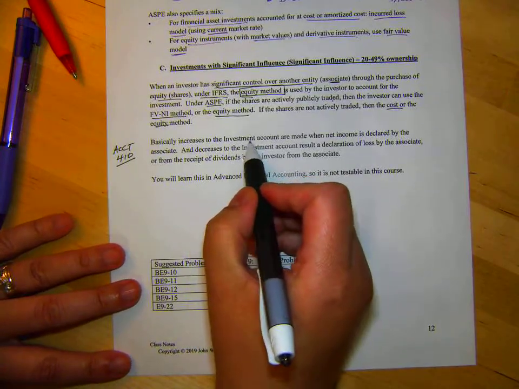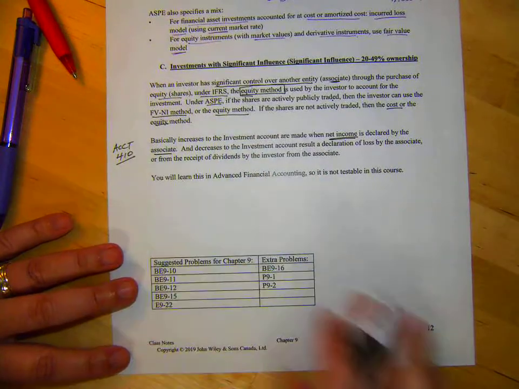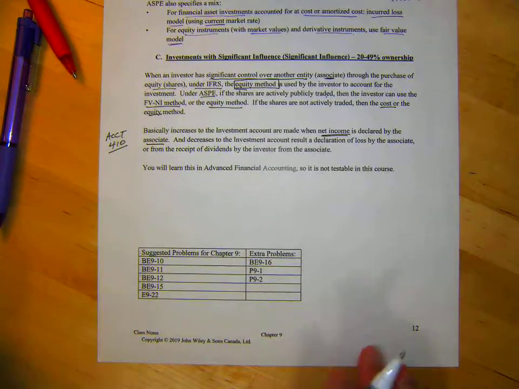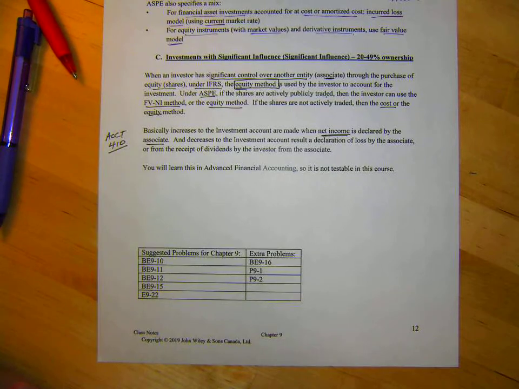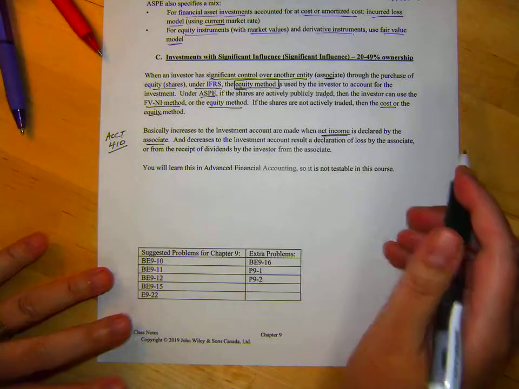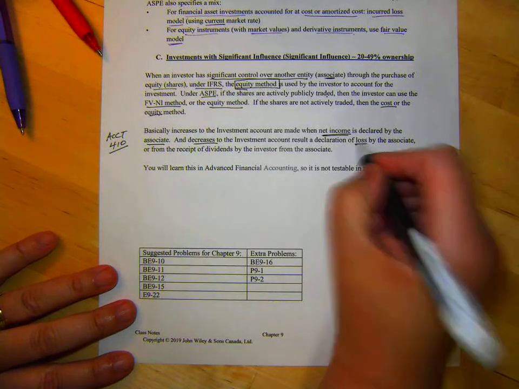Increases to the investment account are made when net income, of all things, is declared by the associate. That's because you own quite a big chunk of that associate, up to 49%. Well, 49.999. And you do have some influence over them. So when they declare net income, you're benefiting from that by increasing your investment. Right? If they declare net income, it increases the investment account. And of course, it decreases if there's a loss.